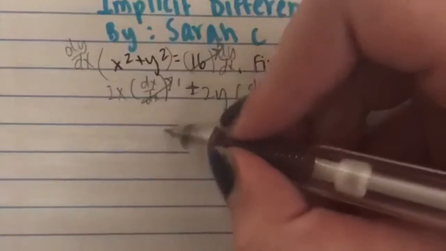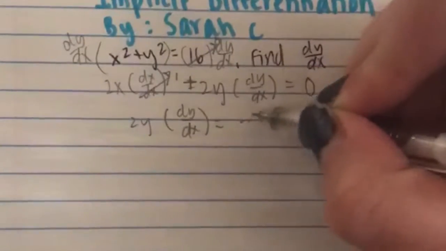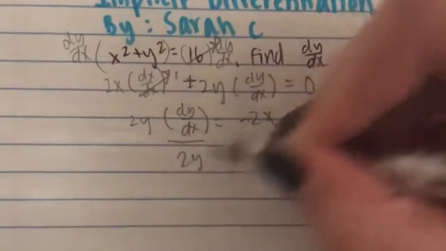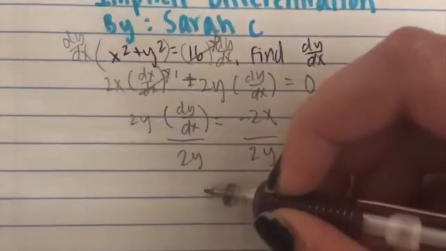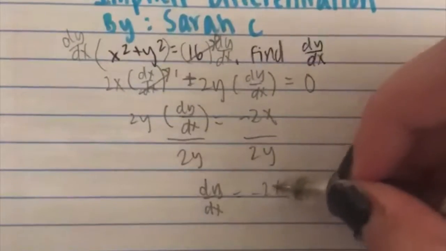Now we need to isolate the dy over dx term, so we subtract 2x to the other side of the equation and then divide 2y to the other side of the equation as well. Our final result is dy over dx is equal to negative 2x over 2y.